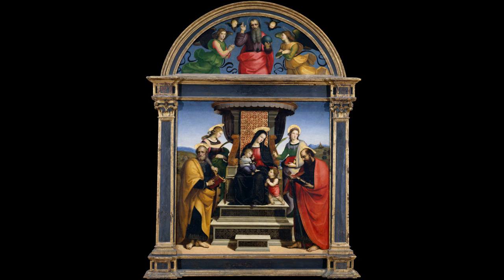Surrounding the Madonna and Child are four saints, each identifiable by their attributes and gestures. To the left, we see Saint Peter, holding the keys to the kingdom of heaven, a symbol of his role as the founder of the Christian church. Beside him stands Saint Paul, recognizable by his sword, a reference to his martyrdom. On the right, we find Saint Catherine of Alexandria, holding a wheel, the instrument of her torture, and Saint John the Baptist, identified by his camel skin cloak and the lamb he holds, a symbol of Christ's sacrifice.